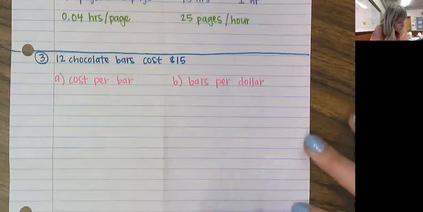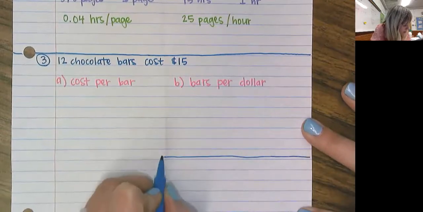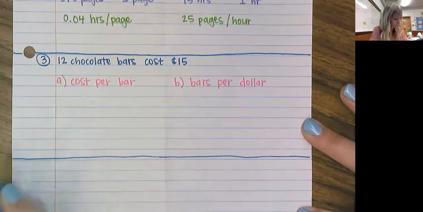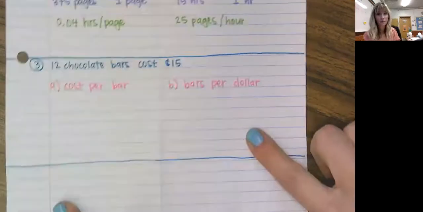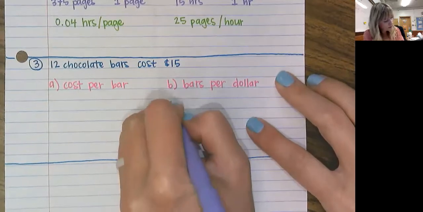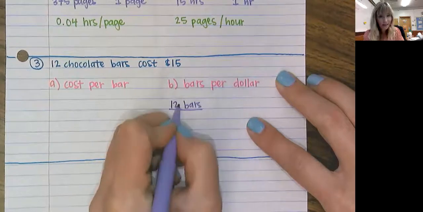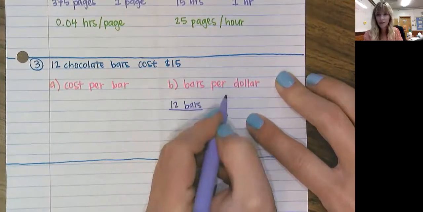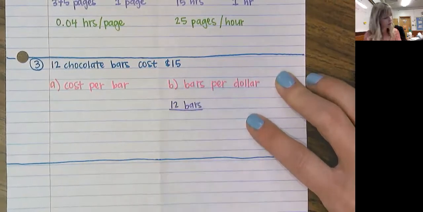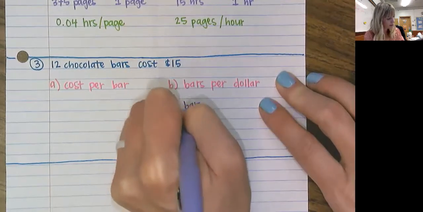So here, I'm going to trace on my fold so I know how much space that I have. Okay, I'm gonna find this one for you and you can write it down with me. So if I'm doing bars per dollar, that's 12 chocolate bars. My rate setup should follow the order of these words. If they said bars first, then I need to put bars on top. 12 bars over $15.